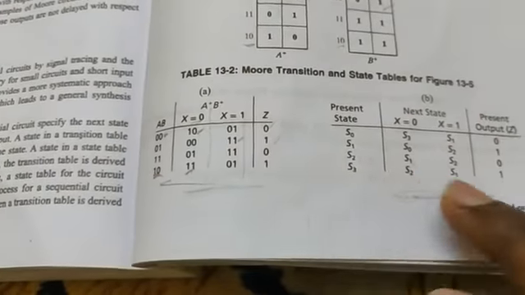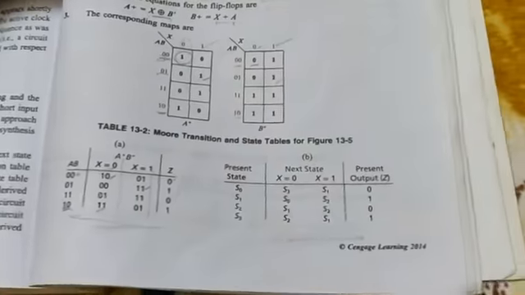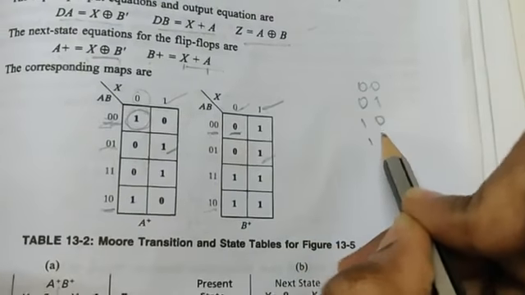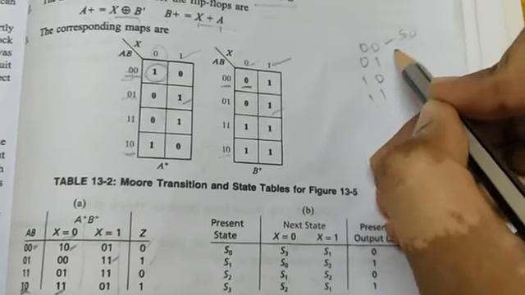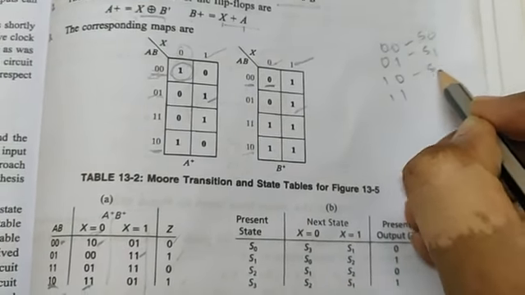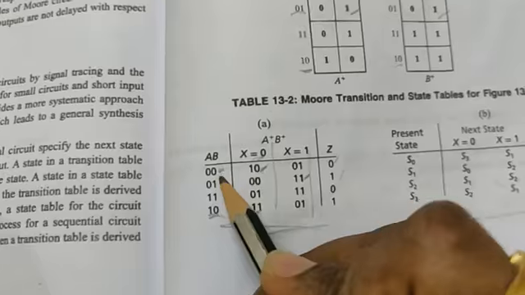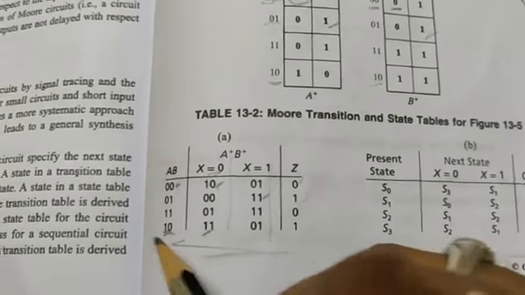Based on this transition table, you are supposed to write the state table. As we all know, 0, 0, 0, 1, 1, 0, 1, 1. This is what we call S0, S1, S2, S3. So right now 0, 0 means S0, 0, 1 means S1, 1, 1 means S2, 1, 0 means S3.